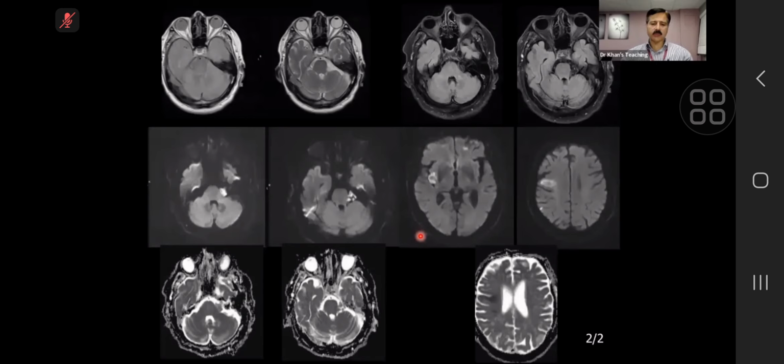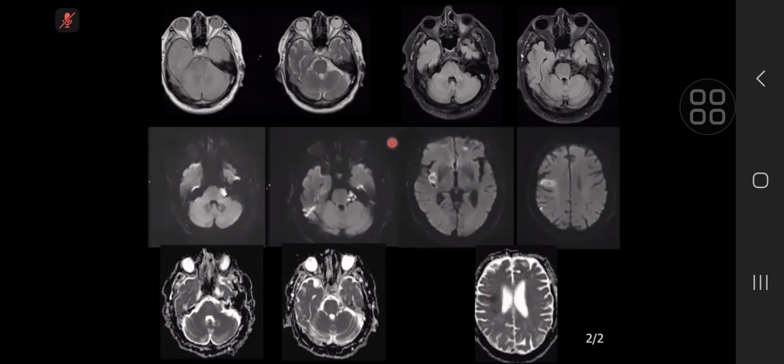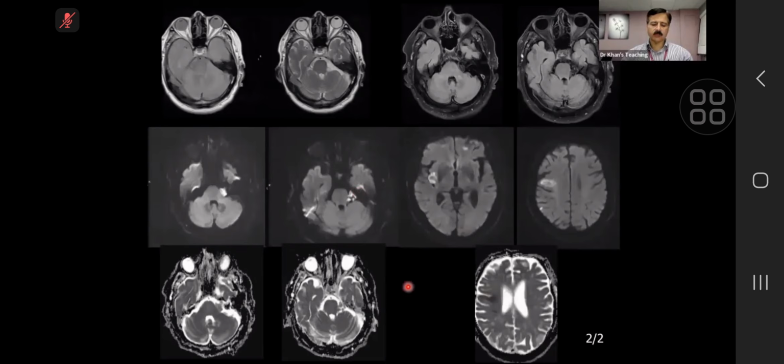On DWI sequence, if you see, there is restricted diffusion in that insula which goes superiorly also, there is low ADC. The lesion here, what you saw on CT, can you describe and give us the diagnosis?